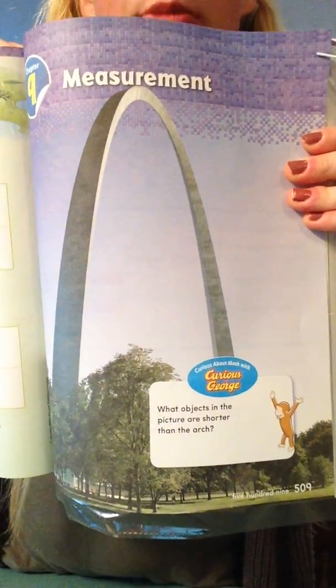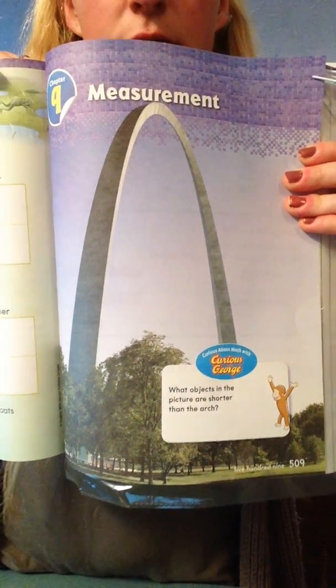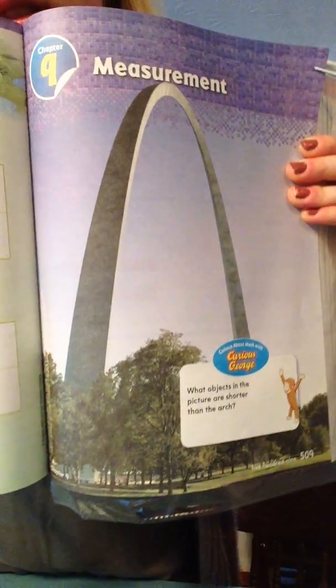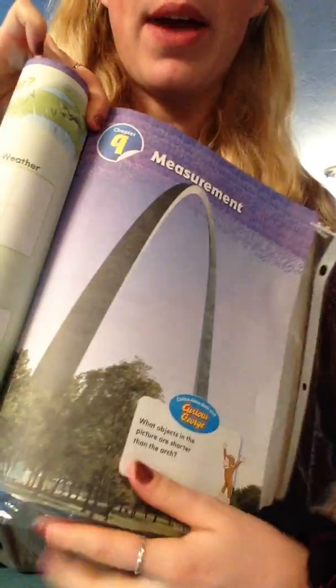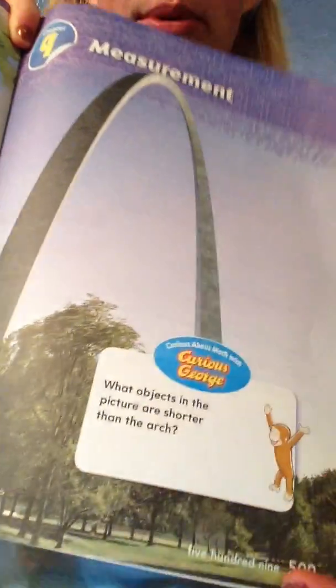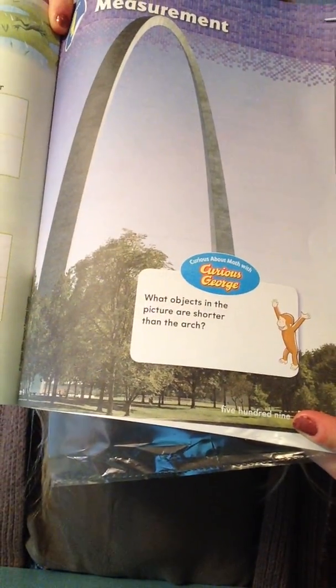Okay. Which objects in the picture are shorter than that arch? Do you see any? We have the trees, yeah. And then if we look back here, I'd say there's probably some buildings back behind the arch or underneath the arch as well. So it wanted us to figure out what was shorter. What does it mean if an object is shorter than another object?